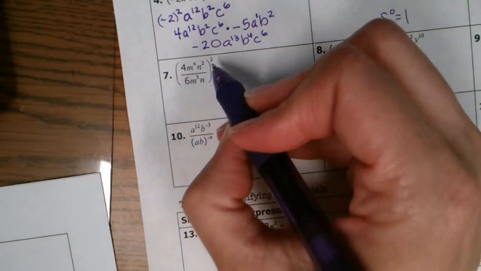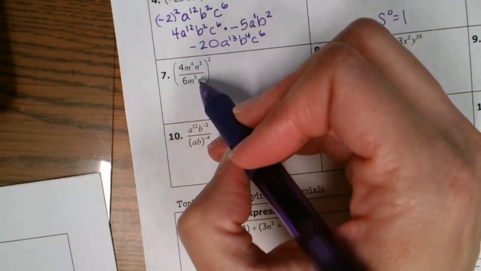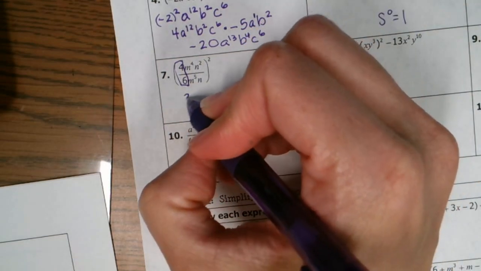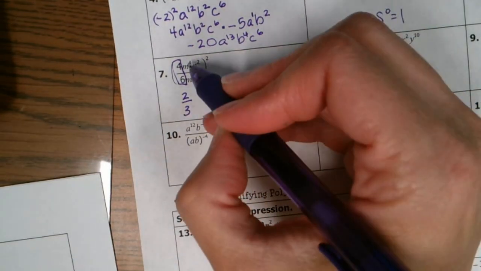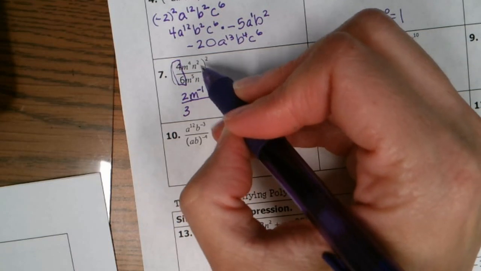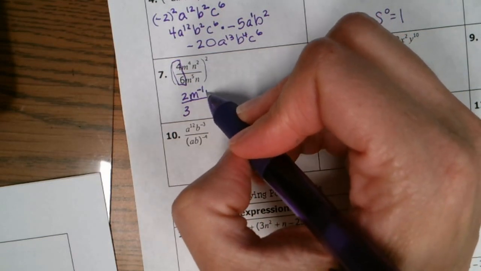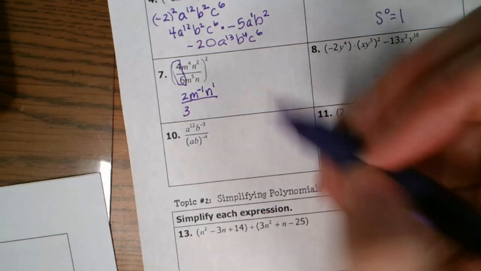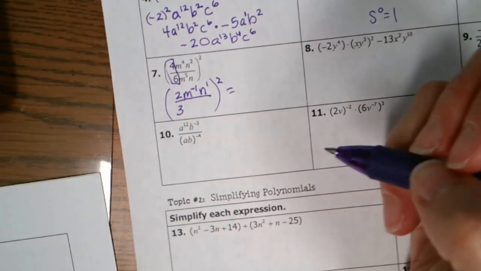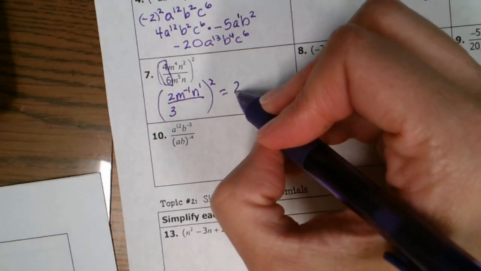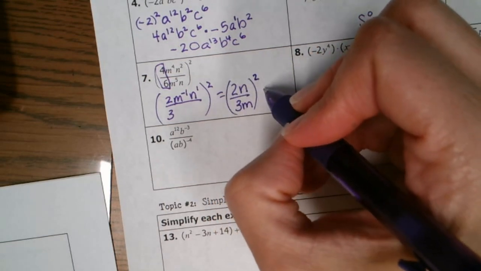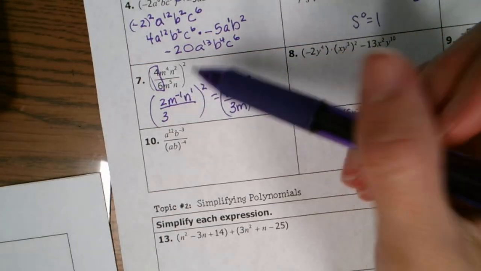Number 7, we're going to simplify inside first to make this a little bit easier on ourselves. 4 over 6 simplifies to 2 over 3. M to the 4th over m to the 5th gives me m to the negative 1. And n to the 2nd over n to the 1st is n to the 1st. All of this is going to be raised to the 2nd, but I'm going to finish simplifying inside first. So I have 2n over 3m, and it all gets raised to the 2nd power.